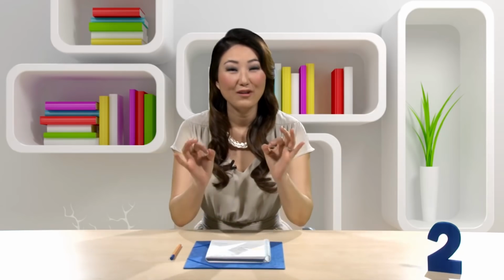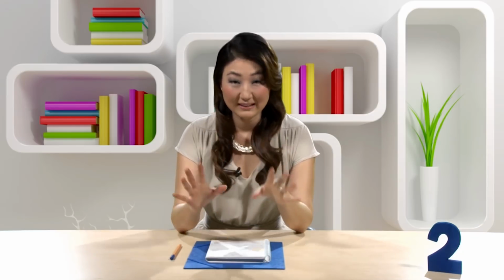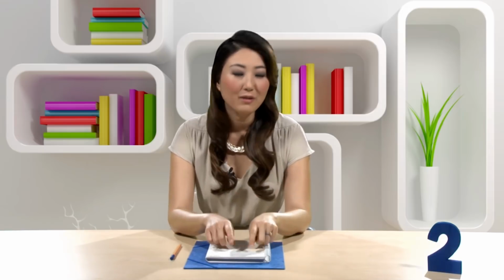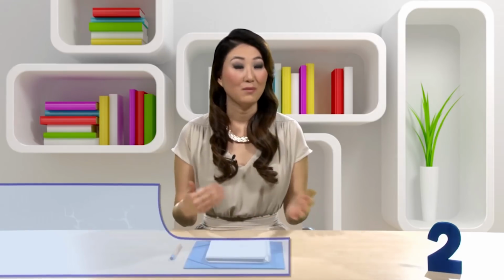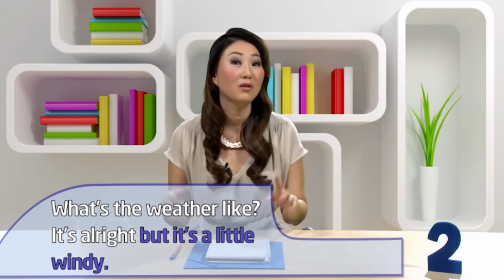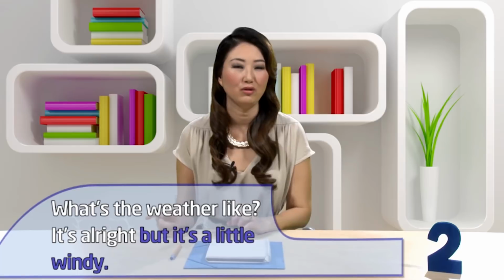Bueno, ahora miramos la última parte de la clase que estamos tratando el tiempo. La frase era, What's the weather like? It's all right, but it's a little windy. ¿Qué tiempo hace? Bien, pero hace un poco de viento. La última parte es ahora contestando ¿qué tiempo hace? What's the weather like? Decimos, It's a little windy. Hace un poco de viento.